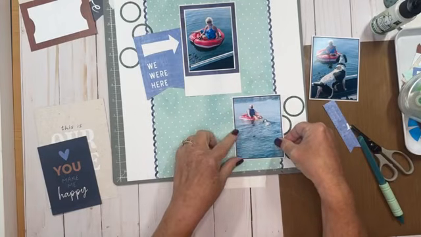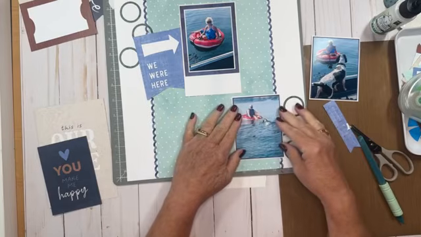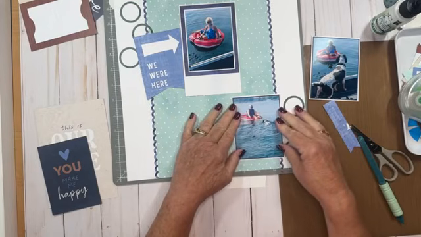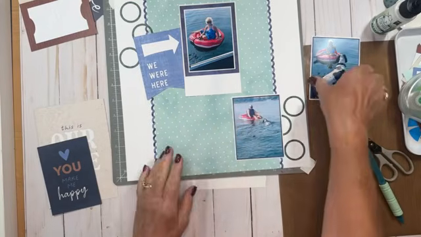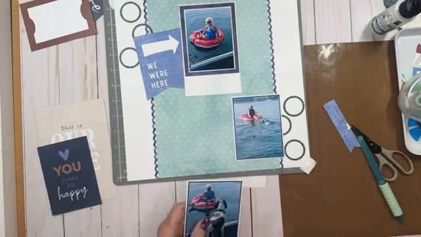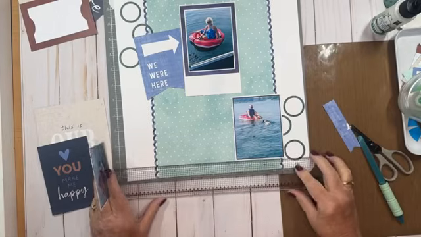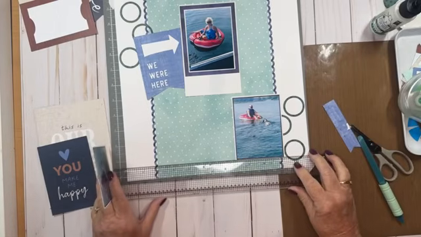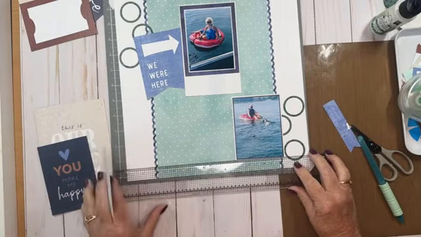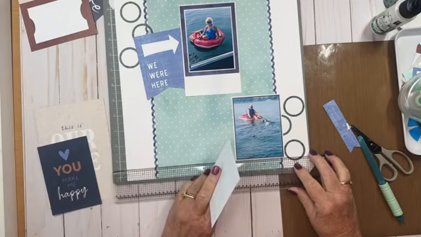It's not going to take away from your story. That's what's most important to remember. The pictures are supporting pieces in our story. They are not the whole story. Our words are our story.